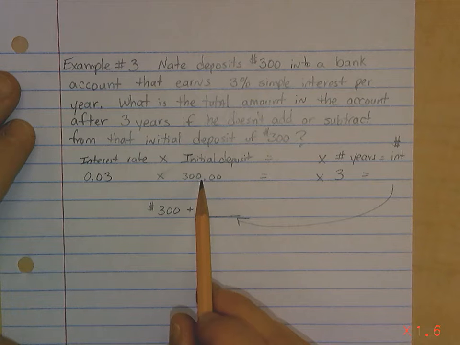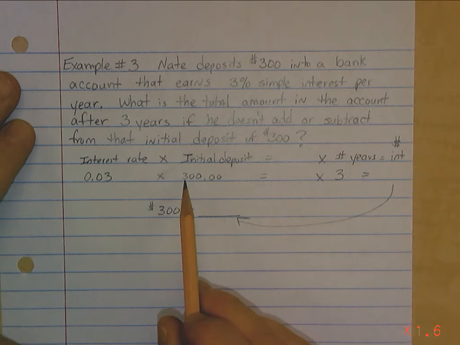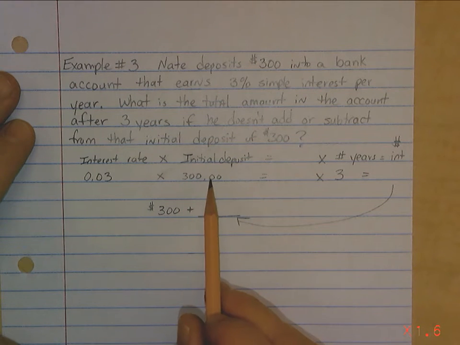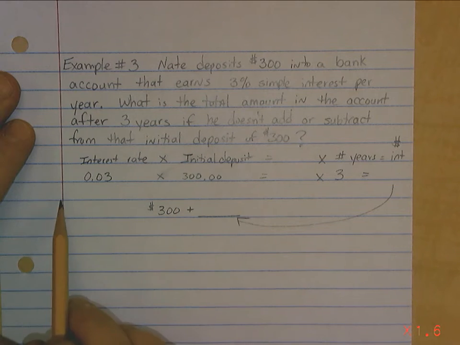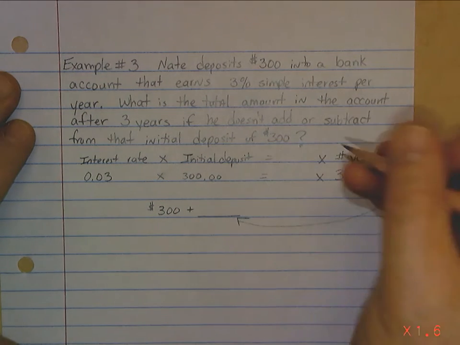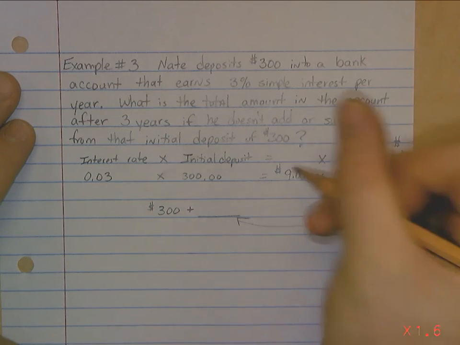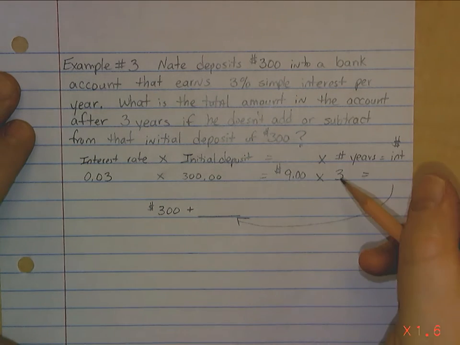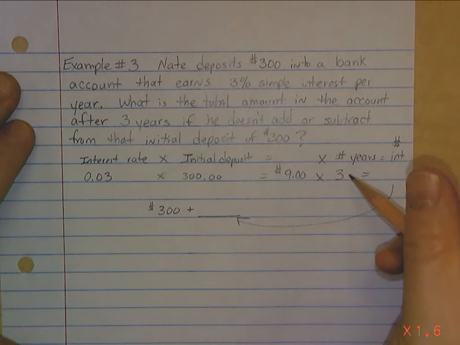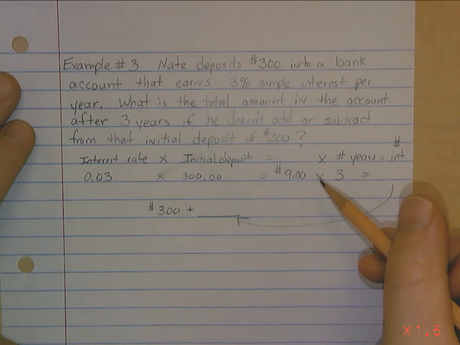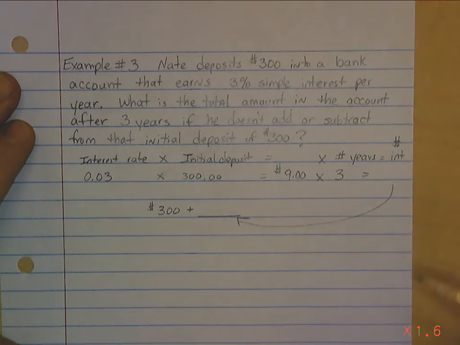So $3 times 300, right? You got 300. That'd be $9. So we can do that over here, but basically it's going to come up to be $9. All right. So $9 is going to be your interest for that 1 year. Since it's going to stay in that bank account for 3 years, it's going to earn $9 each year for 3 years.